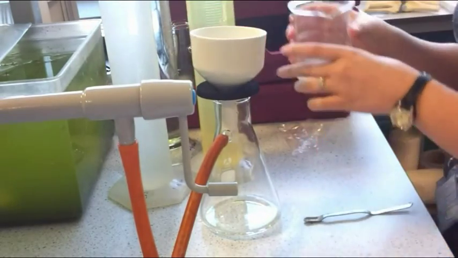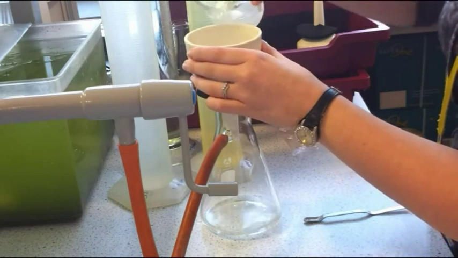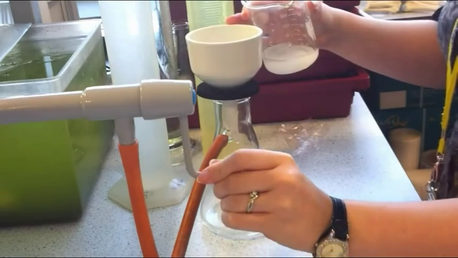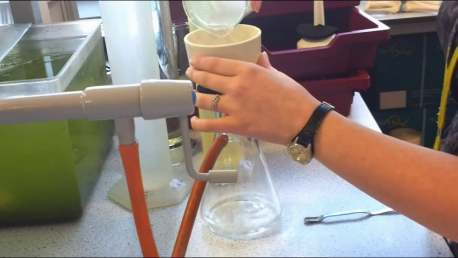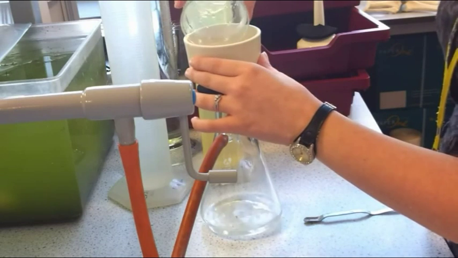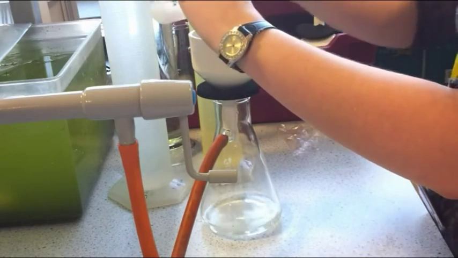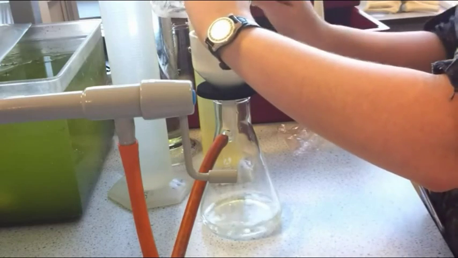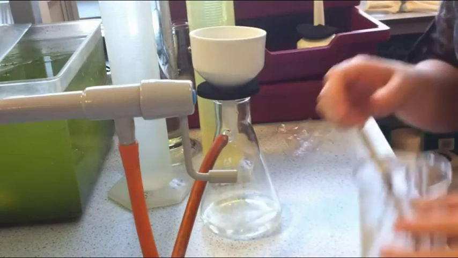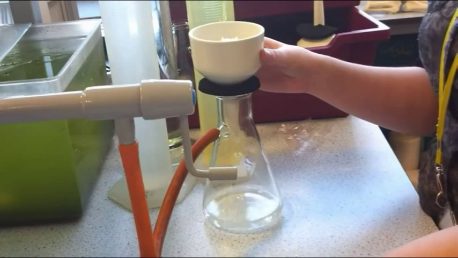In goes the filter paper into the Buchner filter. This is starting the drying process, sucking out all the moisture from the crystals.